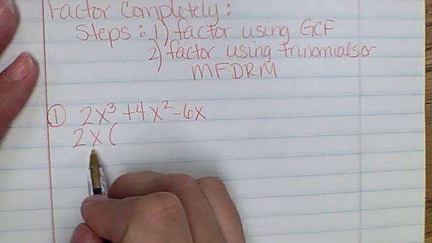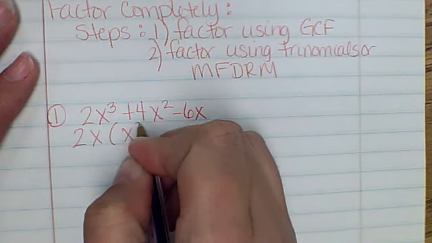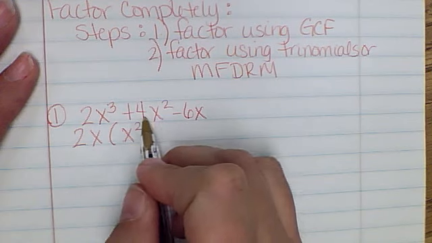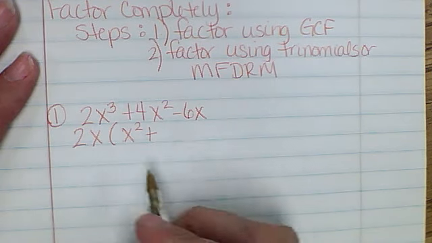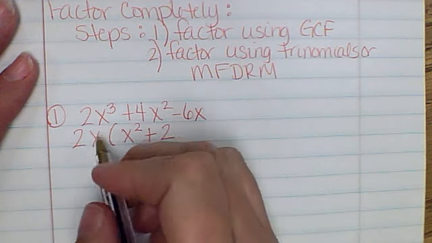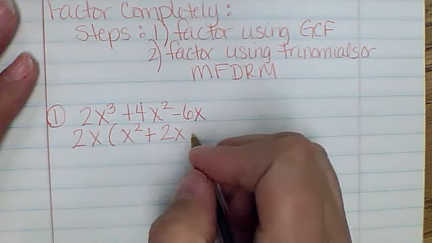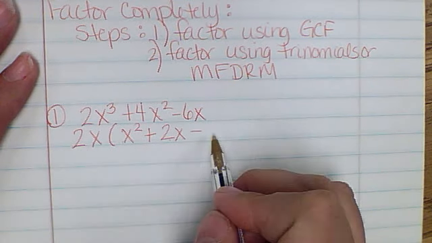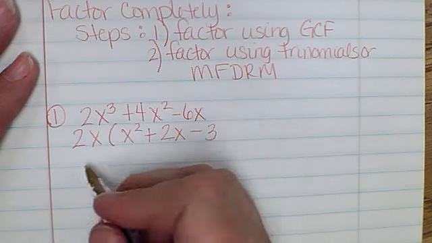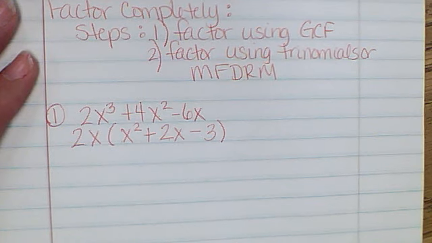When I do that, 2x times what is 2x cubed? Has to be x squared. 2x times what is 4x squared? 2 times what is 4? Has to be 2. X times what is x squared? Has to be an x. Minus 2 times what is 6? Has to be 3. And there's no x there because we pulled it out. Now, that was the GCF step.